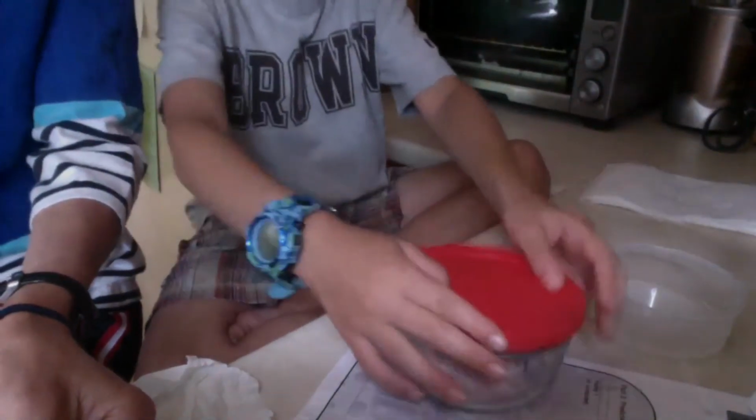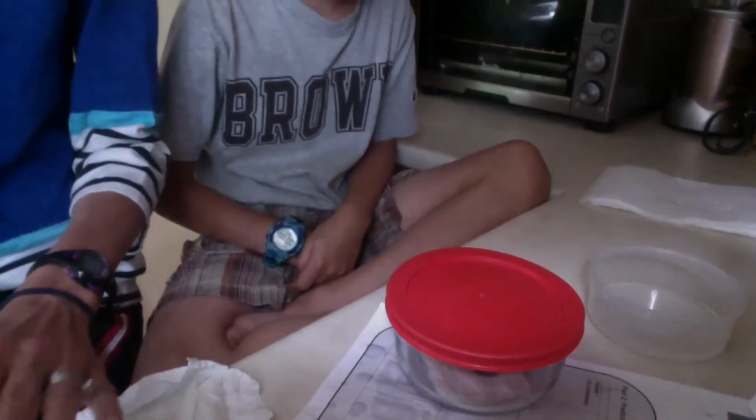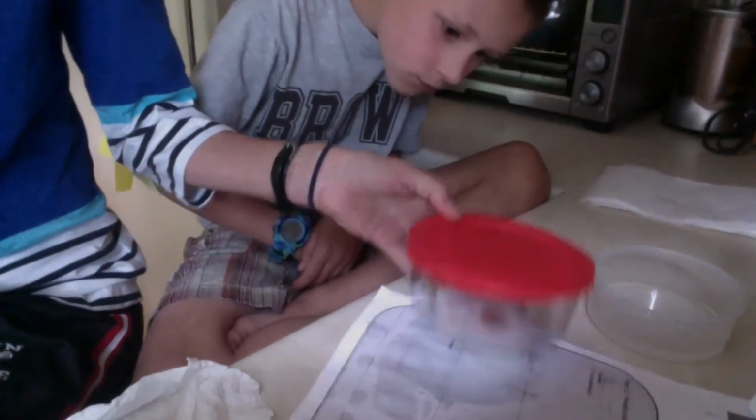Now, take a penny, put it on top of the paper towel, put the lid on. The lid is going to help keep the vinegar from drying out. So this is going to be one experiment to test.